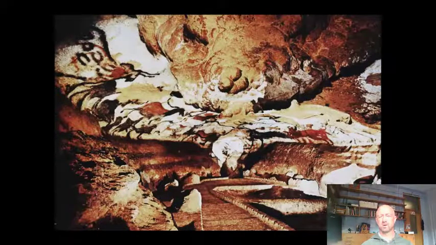This is the so-called Hall of the Bulls in the most famous of all the caves, which up until 1960 you could visit. Because this is Lascaux, I should have said that, Lascaux Cave in the south of France. You used to be able to visit until the 60s, and they're immaculately preserved from 15,000 BCE or so.